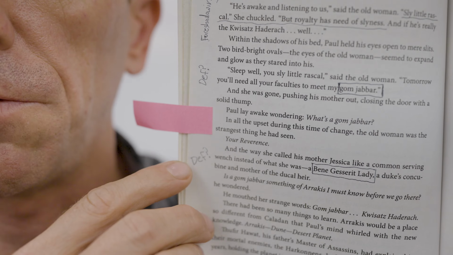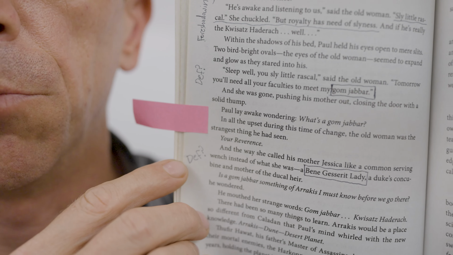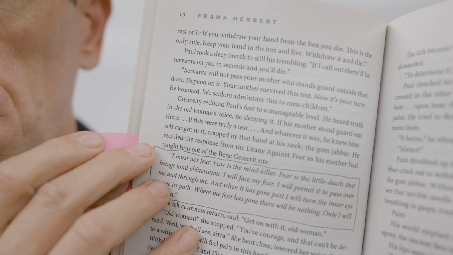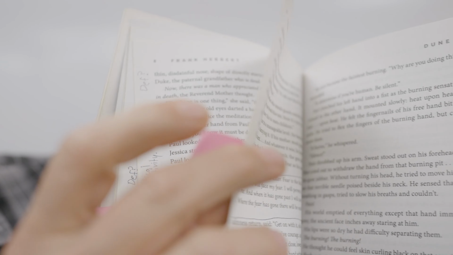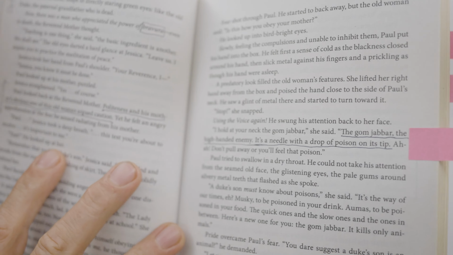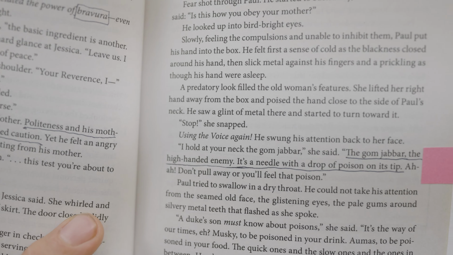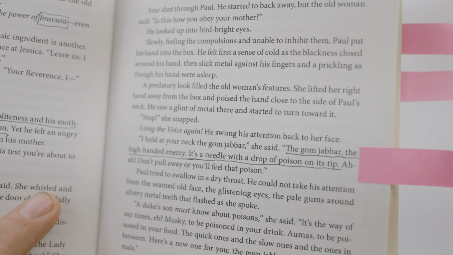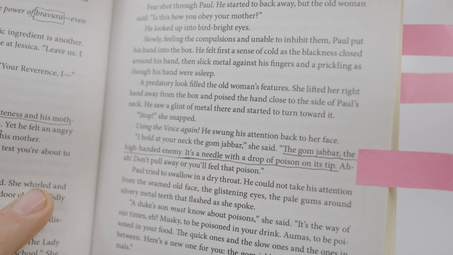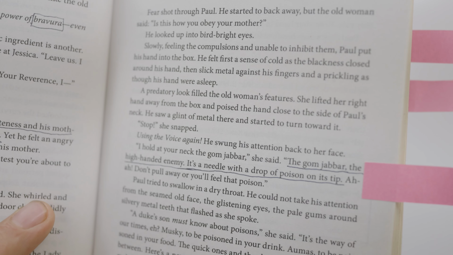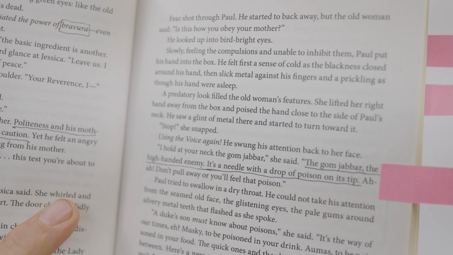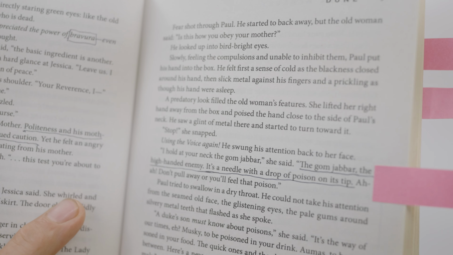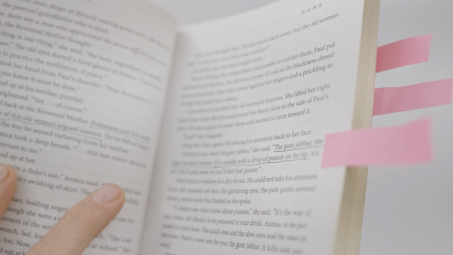Now, you will eventually find the definitions most likely later on in the book. For example, for Gom Jabbar, if we jump ahead to page 10, we have the definition here, which says the Gom Jabbar, the high-handed enemy, it's a needle with a drop of poison on the tip. So one option would be to go back to where it originally had the term and then add a little annotation that says that definition's on page 9. So that's always an option.